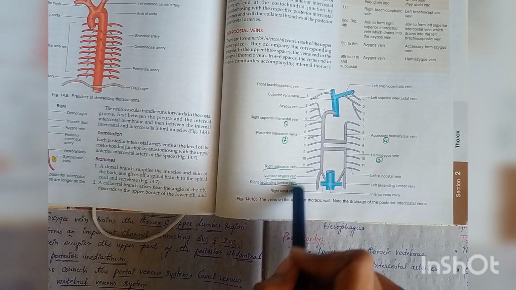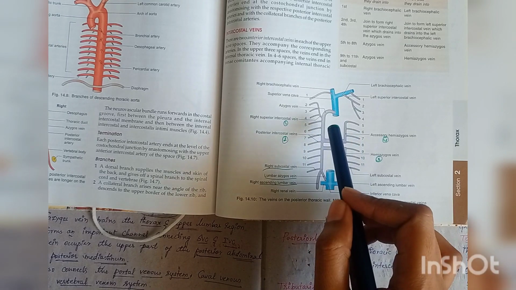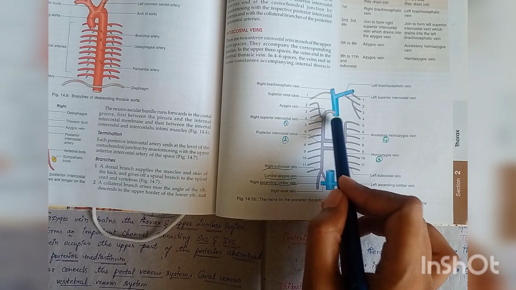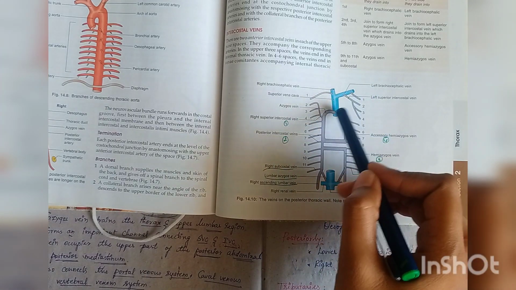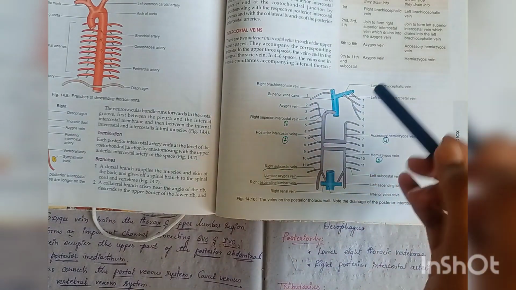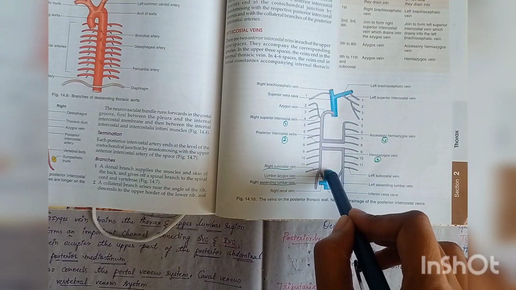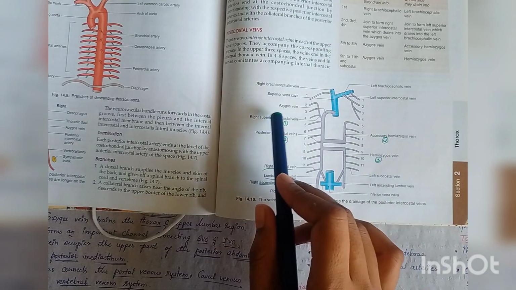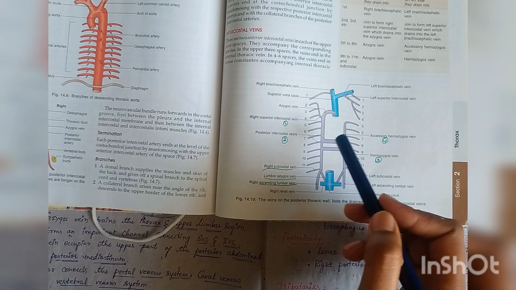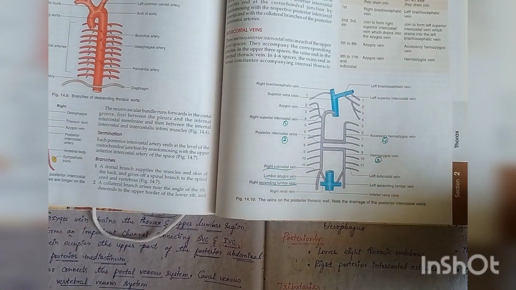These three veins contribute to the formation of azygos vein, which runs upwards and enters the thoracic cavity through the aortic opening of the diaphragm, and then it drains into the superior vena cava. So we call it a connecting link between the superior vena cava and the inferior vena cava, and it has a lot of tributaries. We can see that in detail in the following. And then, the most important clinical significance.